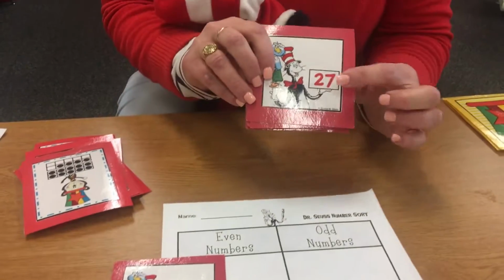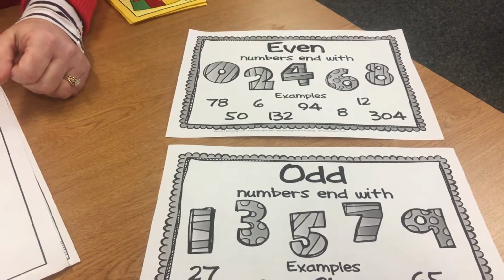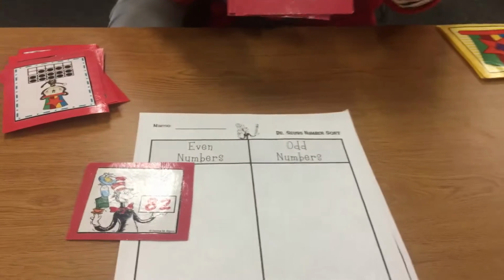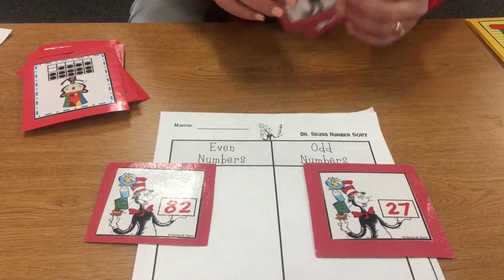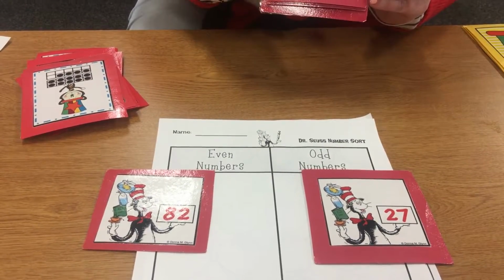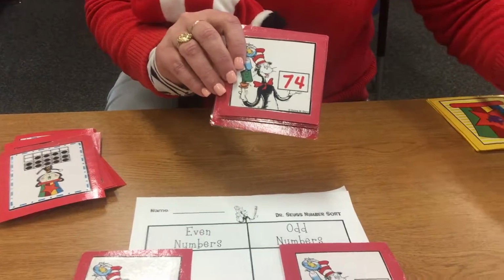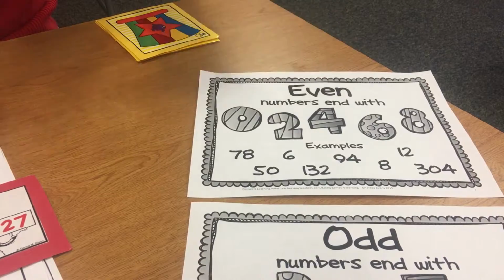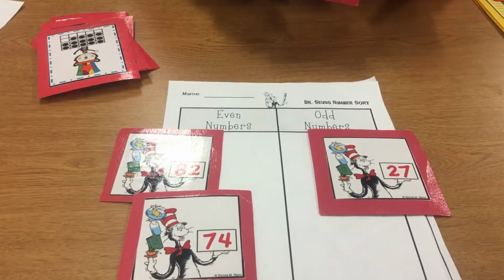The second number that we have is 27. I'm going to look at that ending number. 7 cannot be divided equally. 7 is odd. So you are going to write the number 27 on the odd side. It can't be shared evenly. The next number is 74. A 4 is 0, 2, 4, 6, or an 8, so it's even. So you are going to write 74 on the side that is even.